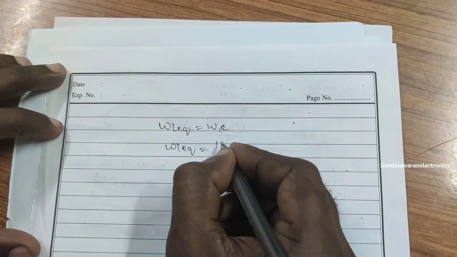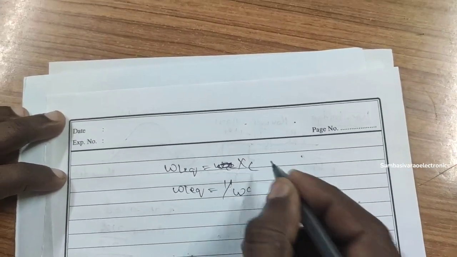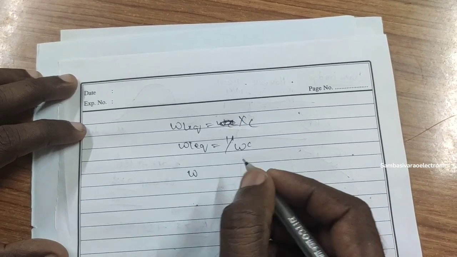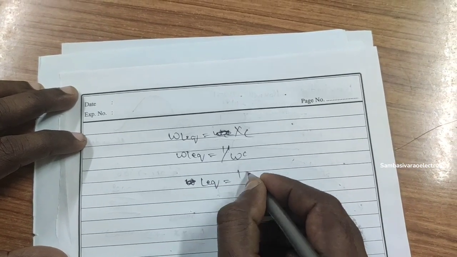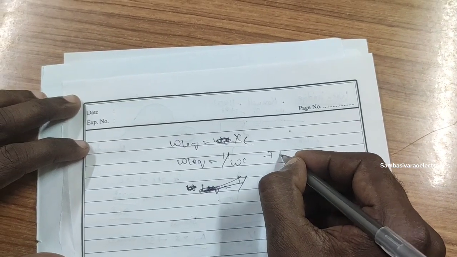Nothing but omega L equivalent is equal to 1 by XC, nothing but 1 by omega C. Nothing but you move on, XL equivalent, nothing but L equivalent is equal to 1 by nothing, oh, sorry.